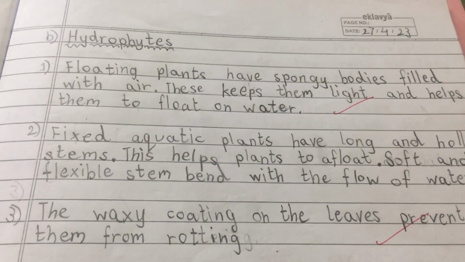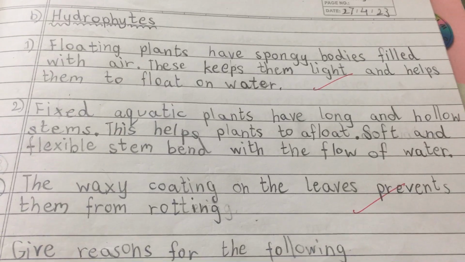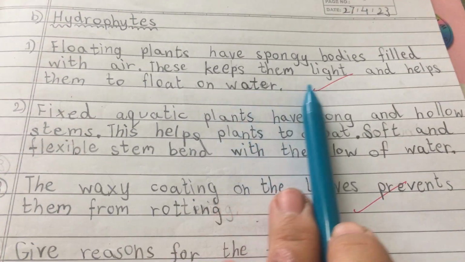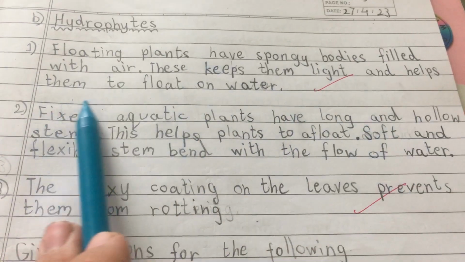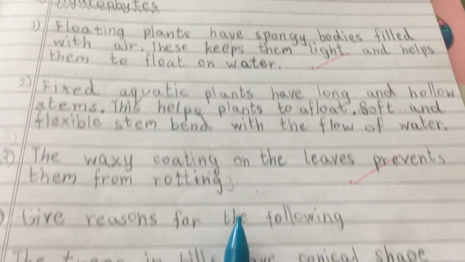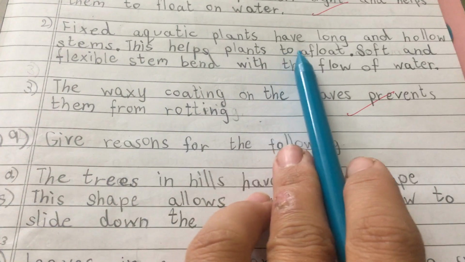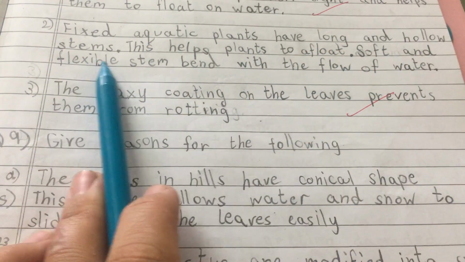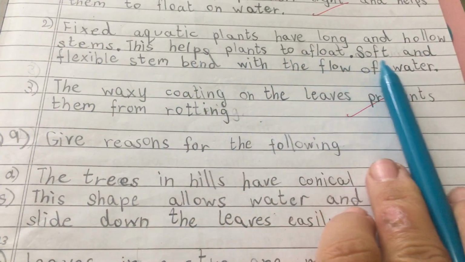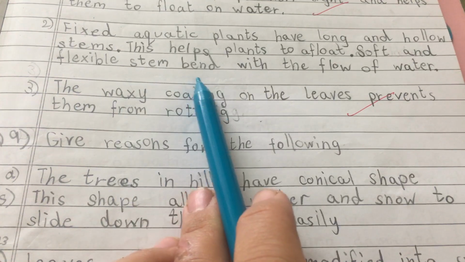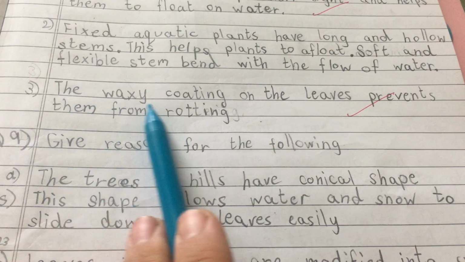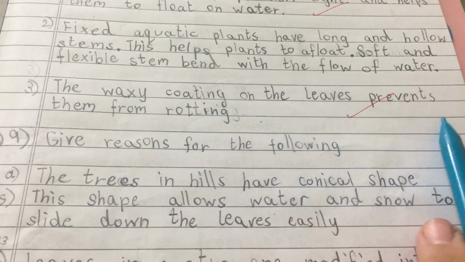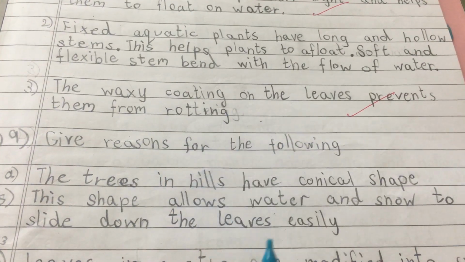For the hydrophytes, we have number 1. Floating plants have spongy bodies filled with air. This keeps them light and helps them to float on water. Number 2. Fixed aquatic plants have long and hollow stems. This helps the plant to float. Soft and flexible stems bend with the flow of water. And number 3. The waxy coating on the leaves prevents them from rotting.